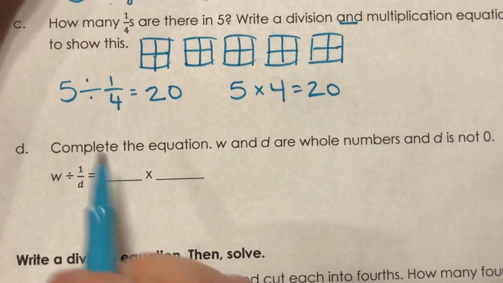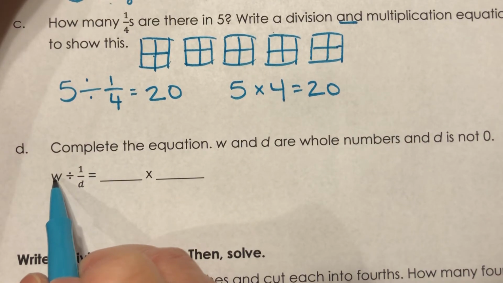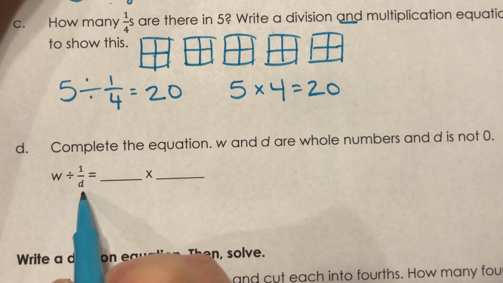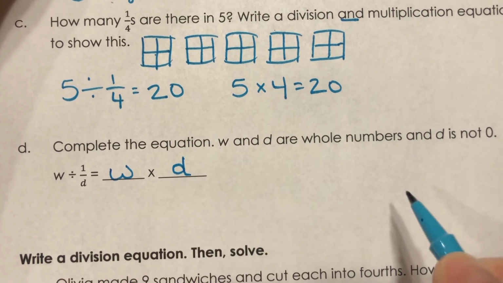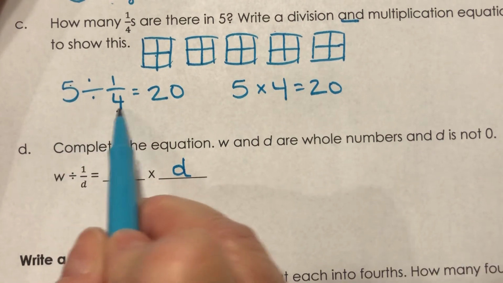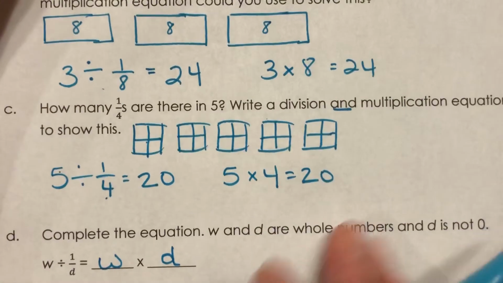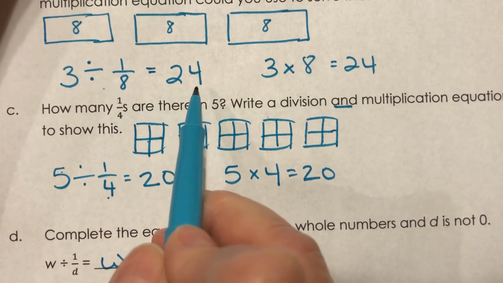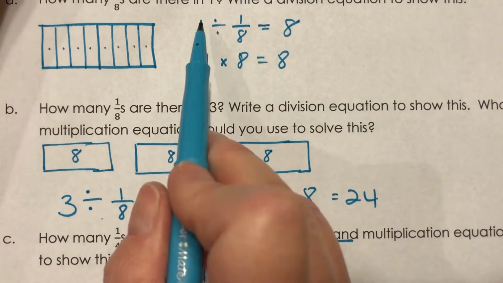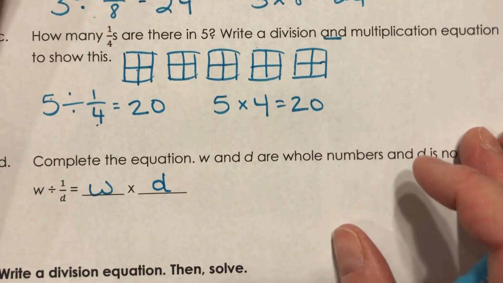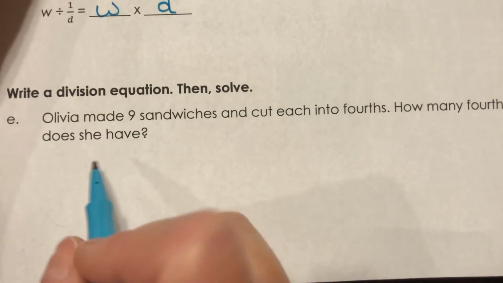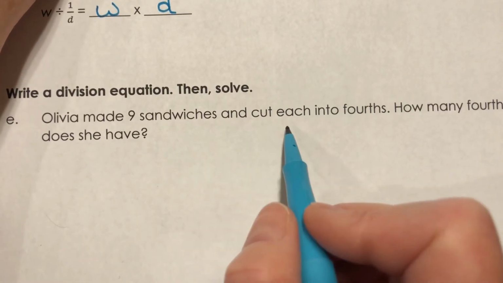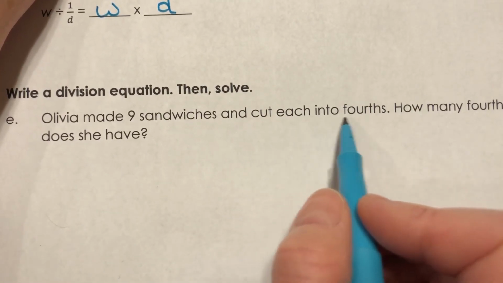So for this equation, this W represents what you start with. W divided by 1 over D would be the same as that W times whatever D is. 5 times 4 is 20. 3 times 8 is 24. 1 times 8 is 8. This will work every single time you divide by a unit fraction. Pretty cool, huh?